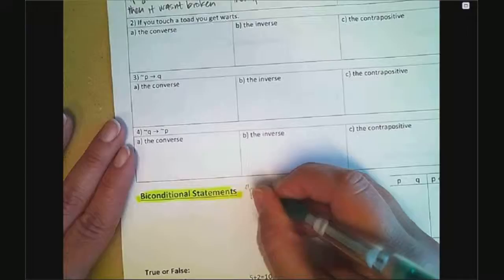If I think of it like this, I can say that P if and only if Q. I don't like the way I wrote that. Let me fix that. Okay. I can say P, if and only if Q, is equivalent to P implies Q and Q implies P. So these are equivalent statements, and the implication has to go both ways.